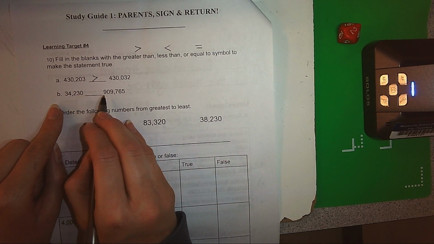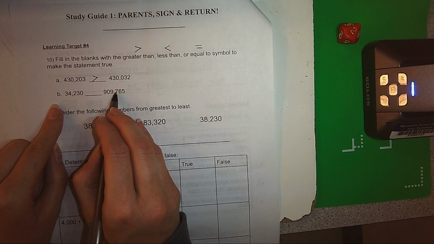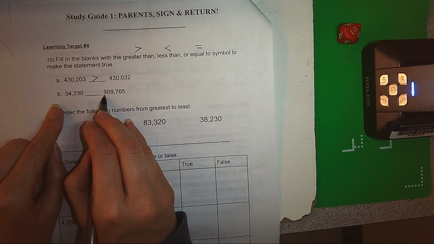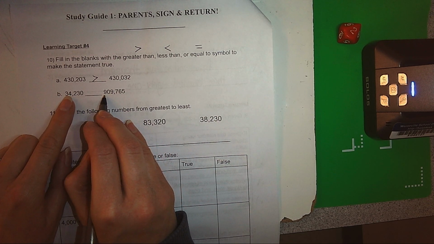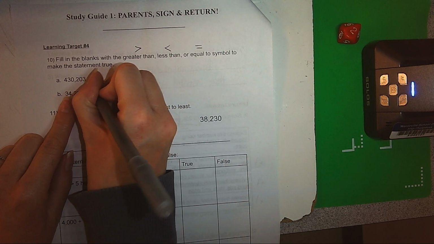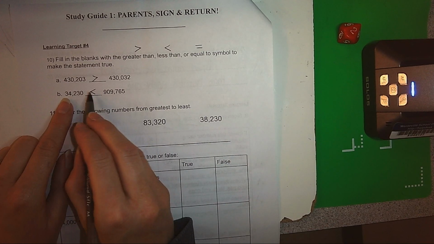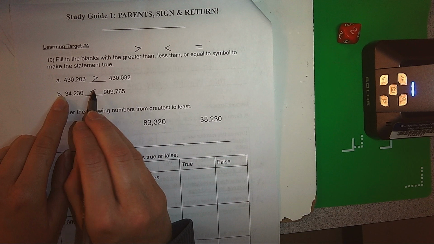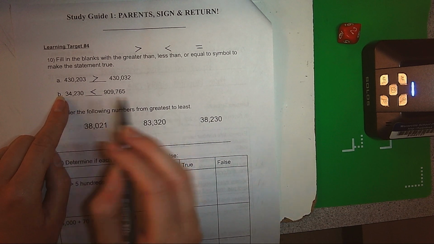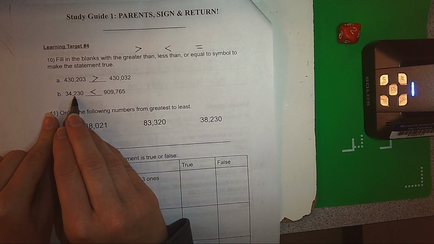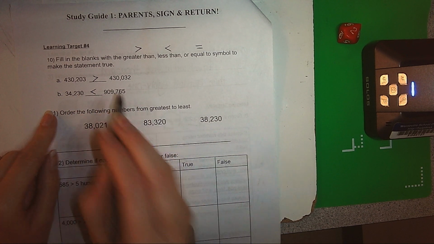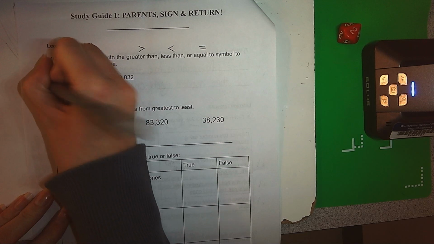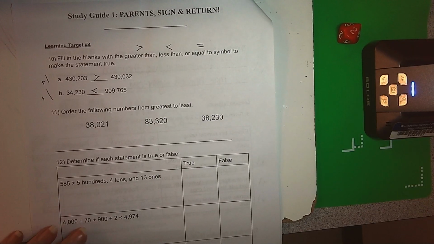34,230 compared to 909,765. Well, in this one, this number goes to the hundred thousands. This one only goes to the 10,000s. This is substantially larger. Again, the alligator's small end goes to the smaller number, bigger end goes to the bigger number, the alligator eats the larger number, but it also makes a true sentence. 34,230 is less than 909,765. For each of these, if you got them correct, give yourself a +1.